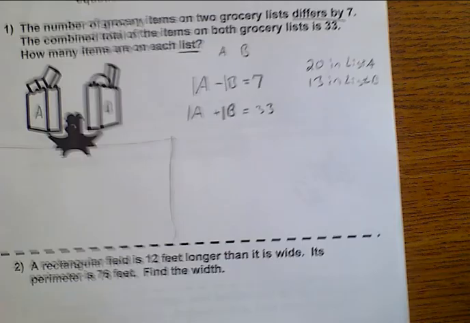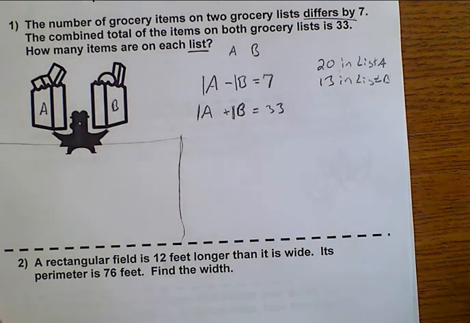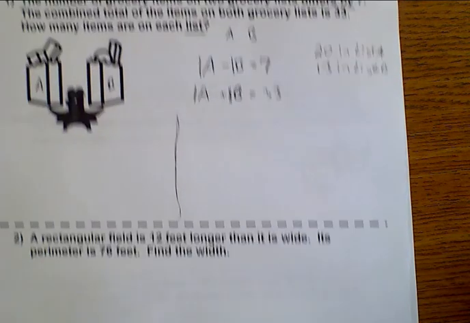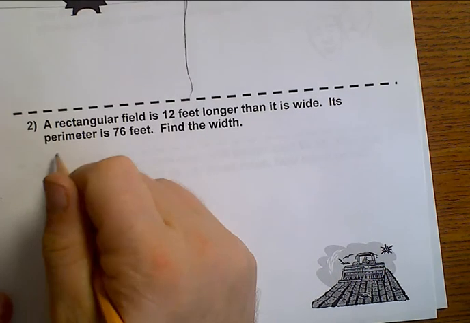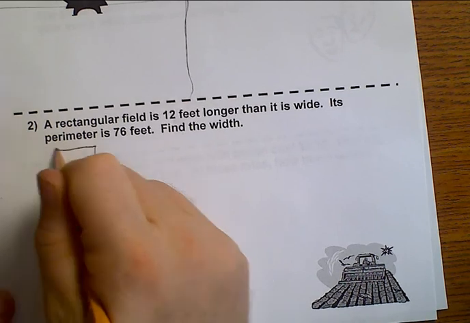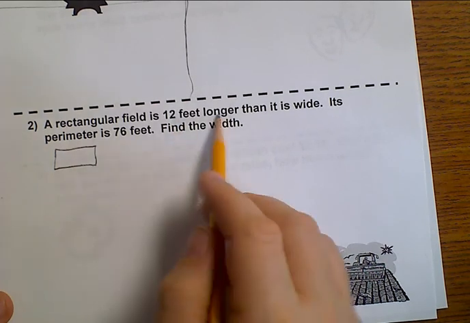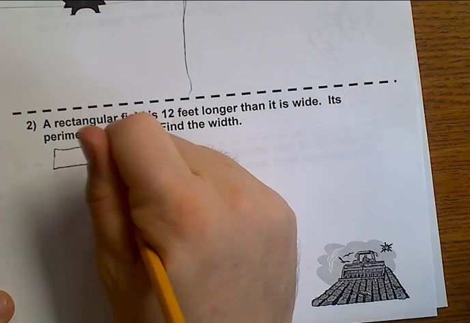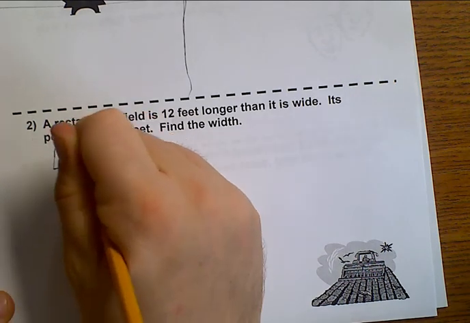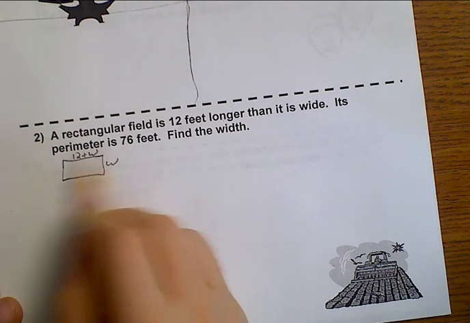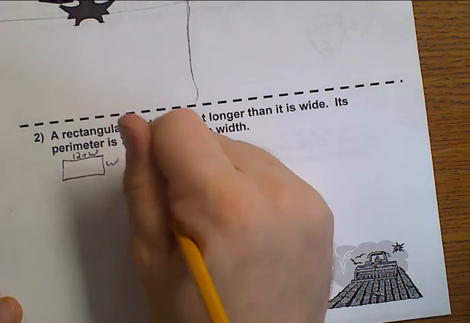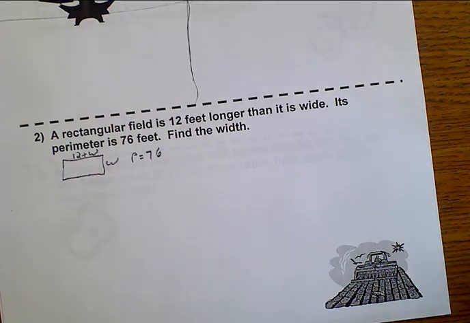So hopefully you have these notes written down. I'm going to go ahead and move on to number 2, and I will write the notes down for us on number 2. Well, we start up over here. We have a rectangle. The length is 12 feet longer than the width. So we have our width, and we have 12 plus our width. And we know that the perimeter is 76.